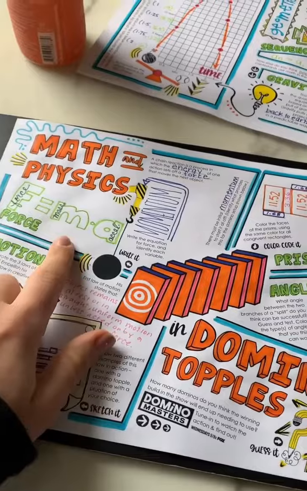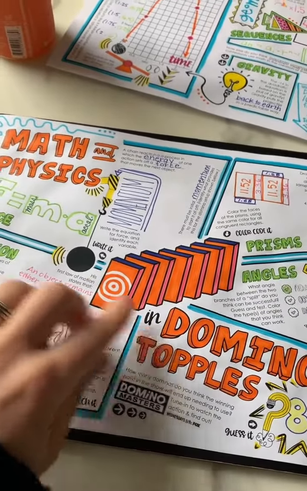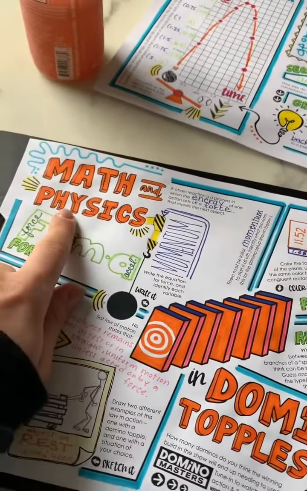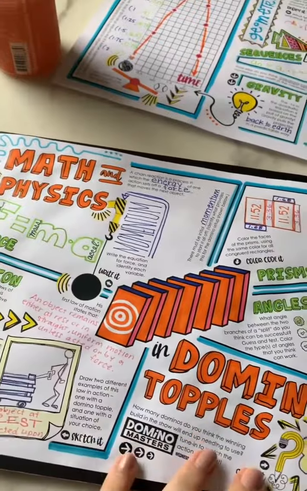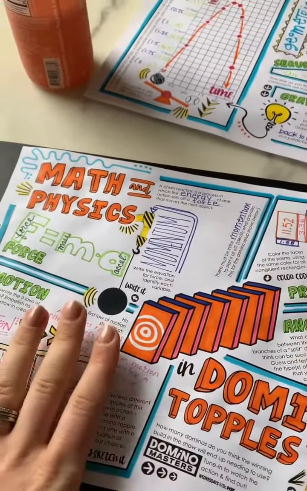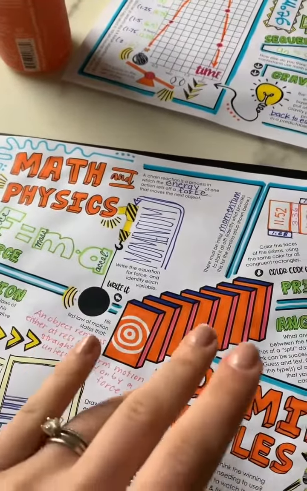So this one specifically I did in a partnership with the new TV show about Domino Masters from Fox. So there's information about that here too, but this is math and physics in domino topples. And so I kind of went around and did all different types of interactive tasks. And I just want to show you how many different types you can fit in one Doodle note.